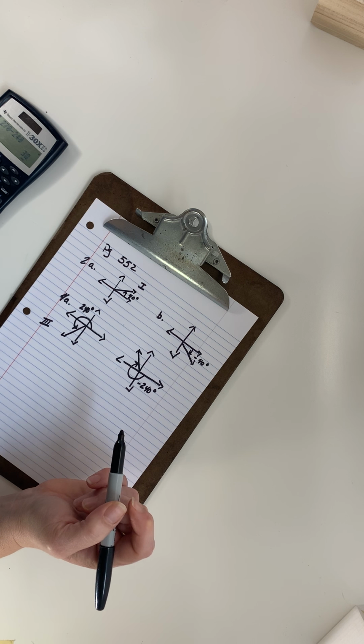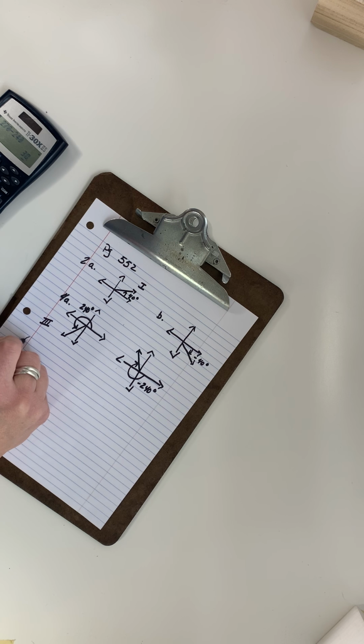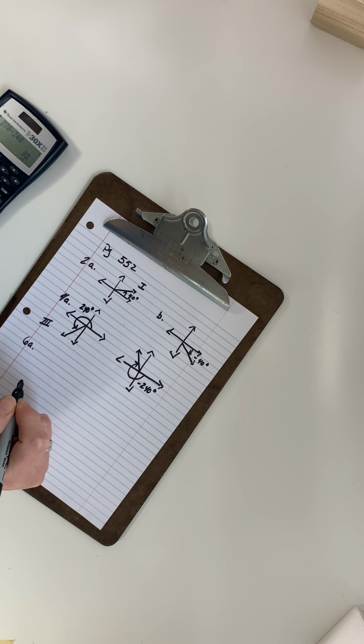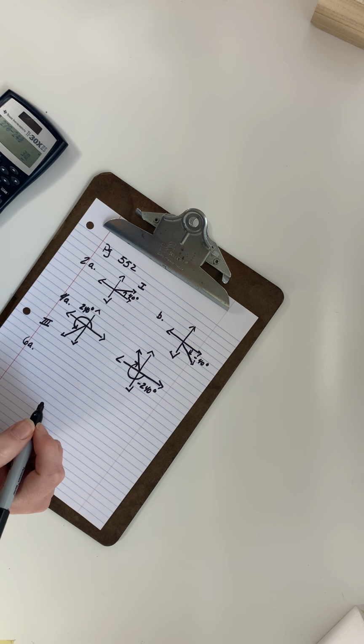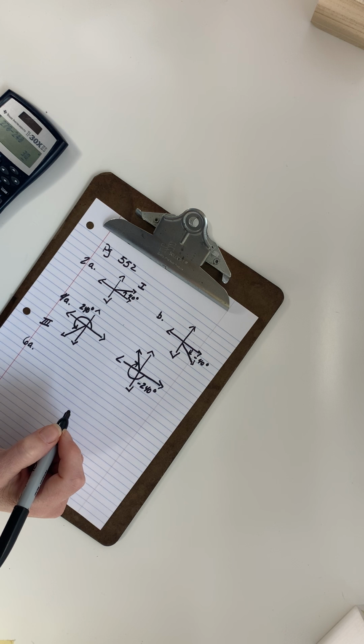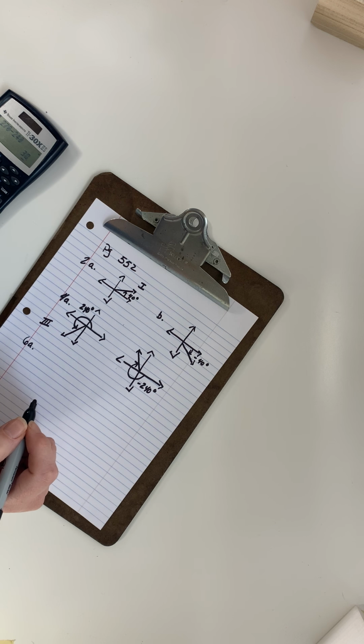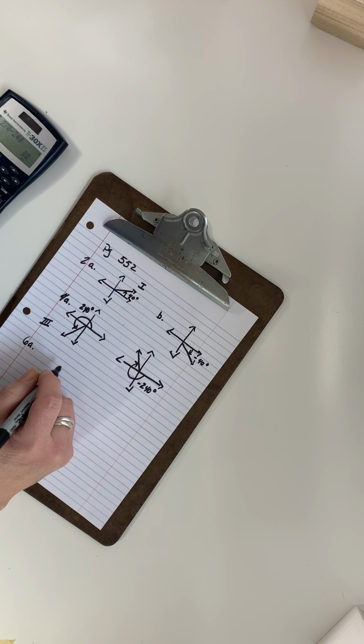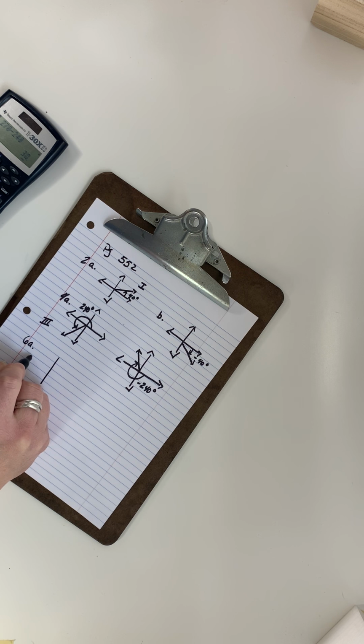All right, let's take a look at number 6. Number 6A has us doing a 300 and, let's see here. I want to take a look at that because in the last one, 315 degree angle. So think about this here.